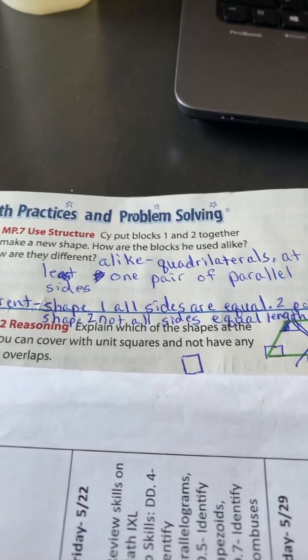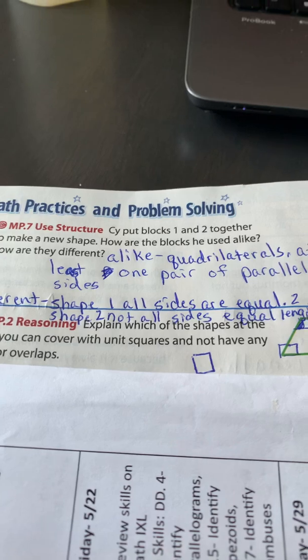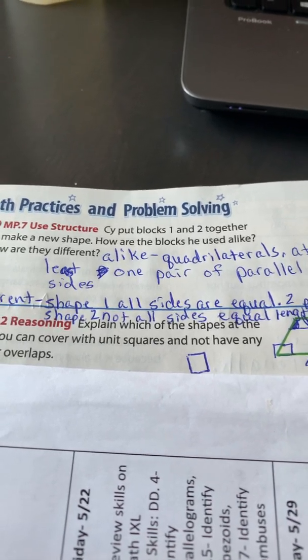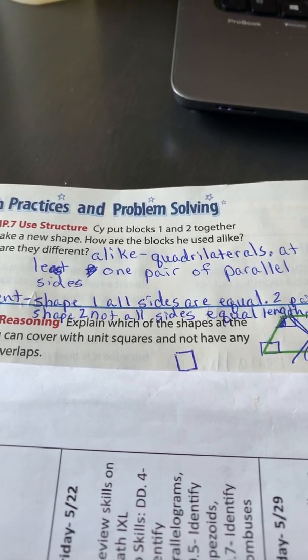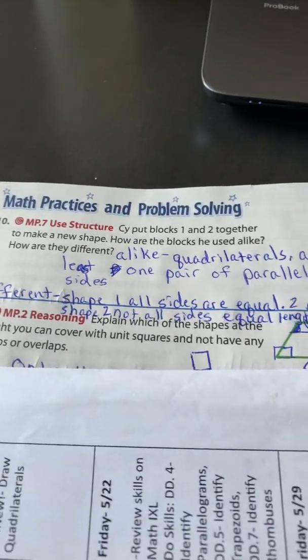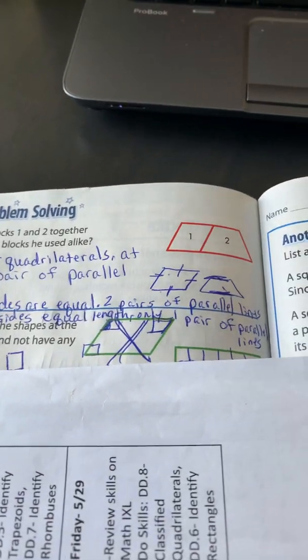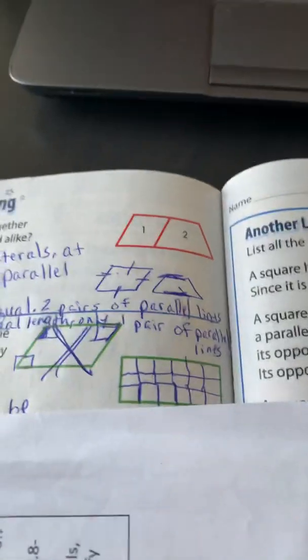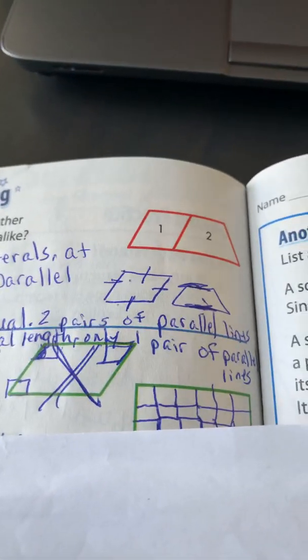The alike: they're both quadrilaterals, at least one pair of parallel sides. They're different because shape 1 has all sides equal and two pairs of parallel lines, where shape 2 has not all sides equal length and only one pair of parallel lines or parallel sides. I use parallel sides and parallel lines. They mean the same thing, guys. Okay?